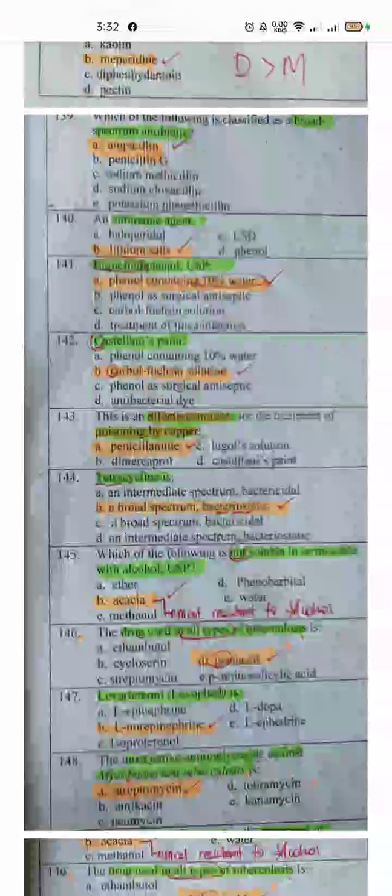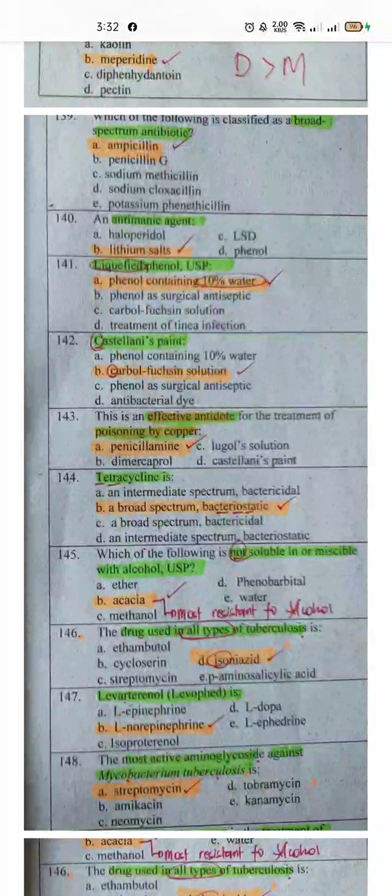146. The drug used in all types of tuberculosis is isoniazid. So, the drug used in all types of tuberculosis is isoniazid. So, it is considered to be one of the primary drugs for the treatment of tuberculosis. 147. Levarterenol or your Levophed is your levonorepinephrine. Letter B. Levarterenol or brand name Levophed is levonorepinephrine.